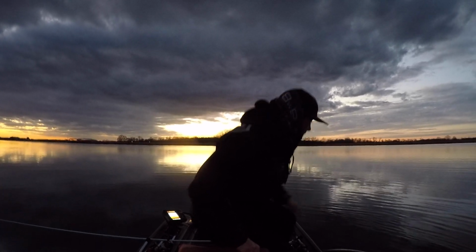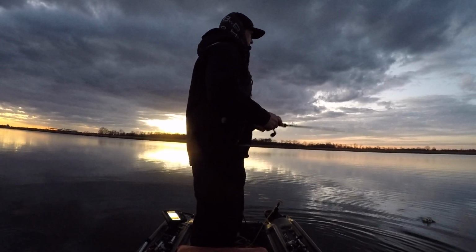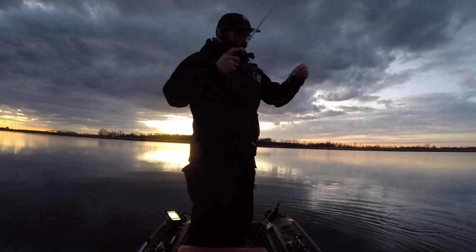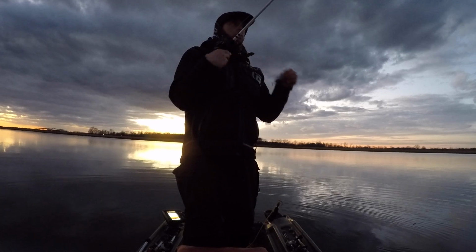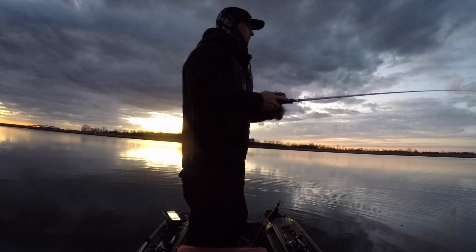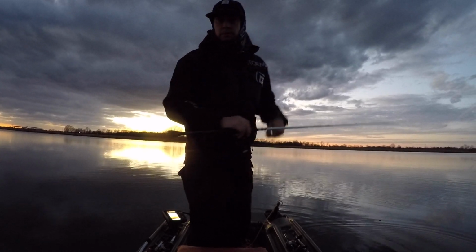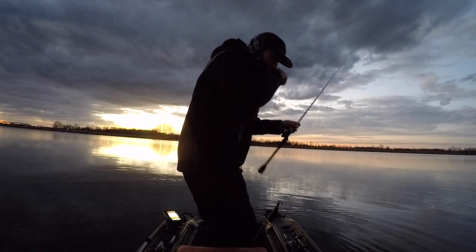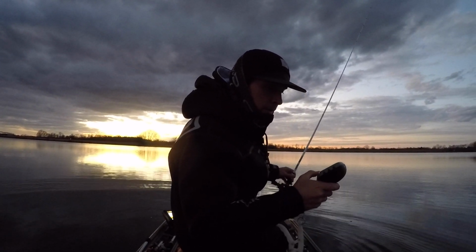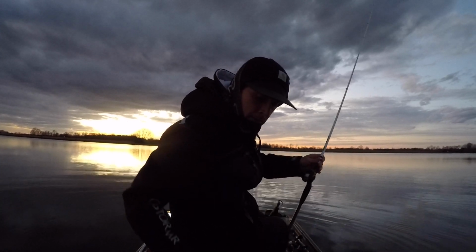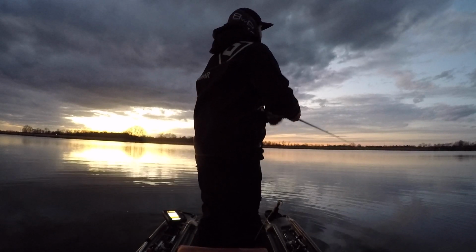Get out of here. Man, he almost pulled us in the freaking lake. Well, let's try to get another one. Guys, we're sitting at 31 pounds. 31 pounds on 4 fish. Insane.